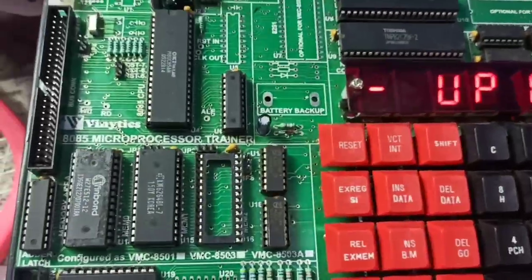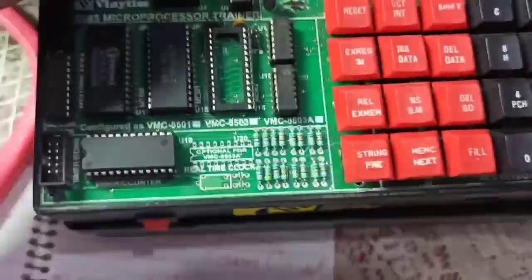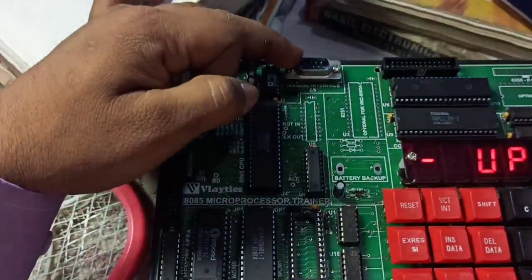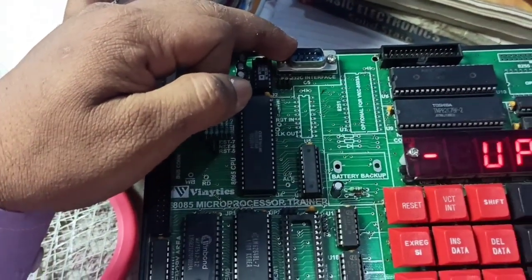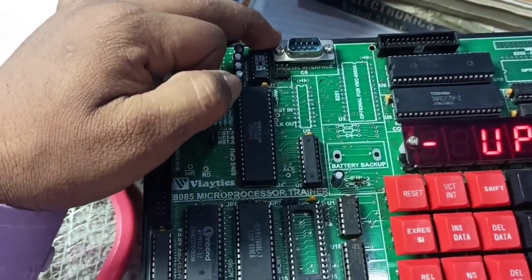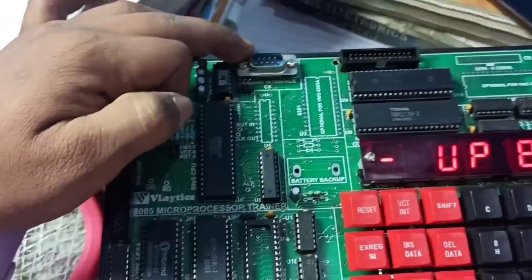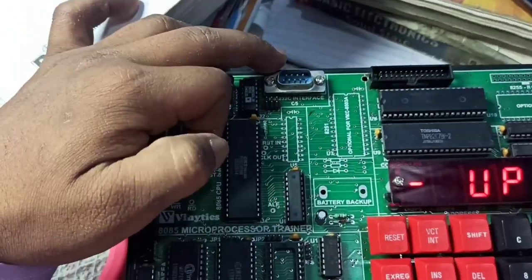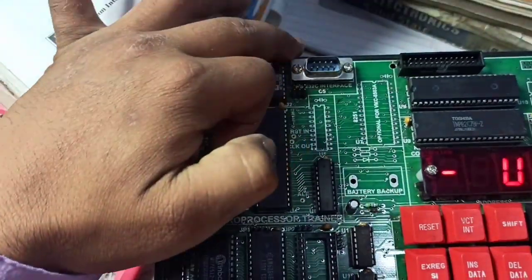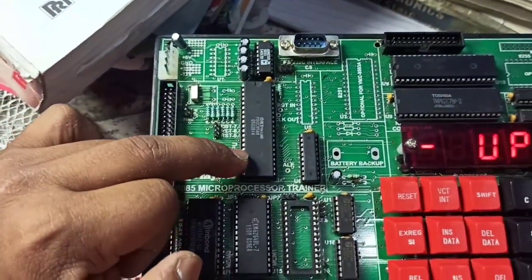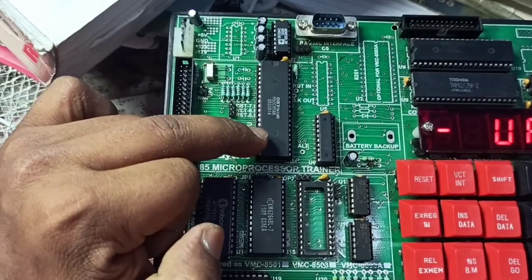This is a communication port used for serial communication, called the RS232 DB9 port. Here is the main microprocessor.